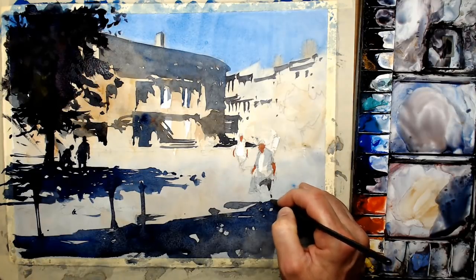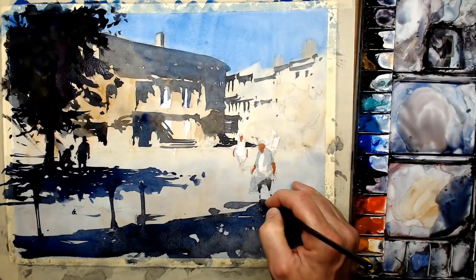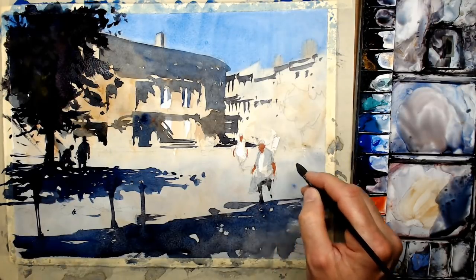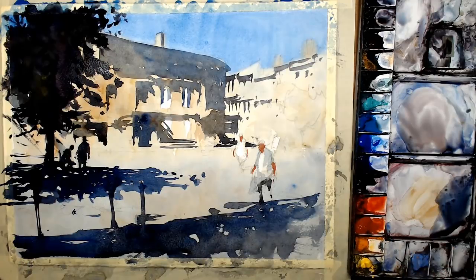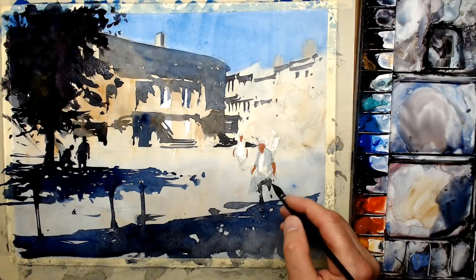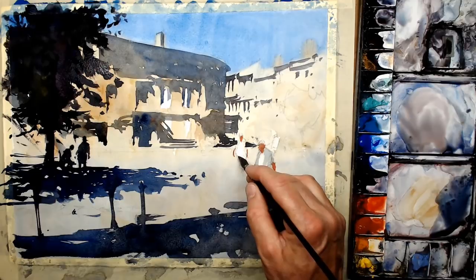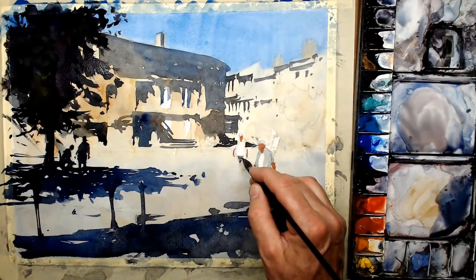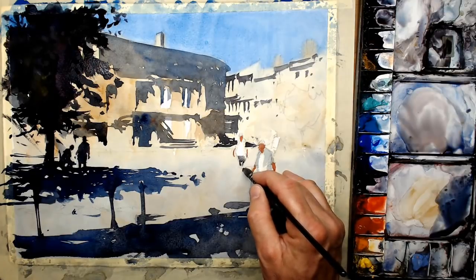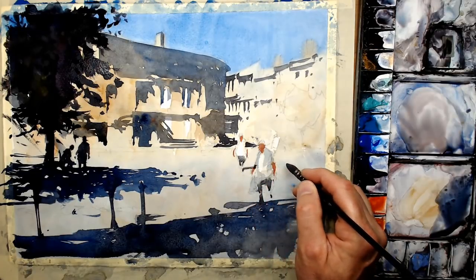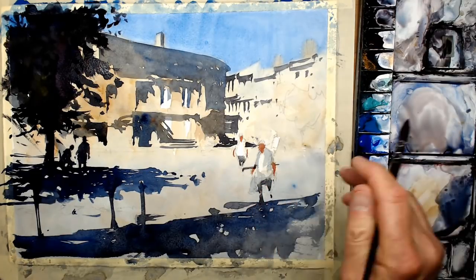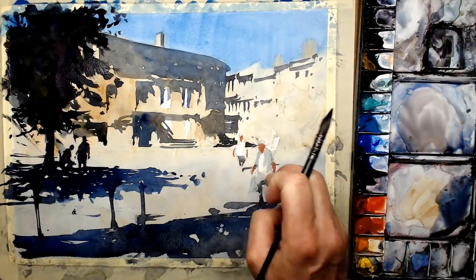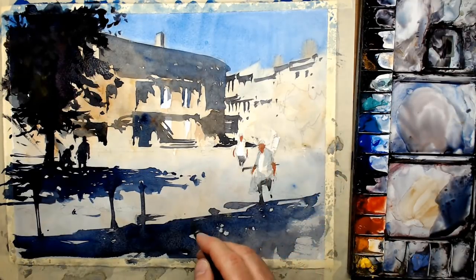Go a little bit darker with the legs. Not make the legs too thick. And a little bit of a gap on the left hand leg, just to hopefully give the impression of a bit of movement, so not a continuous line for that leg.